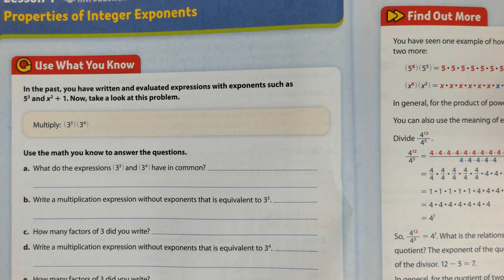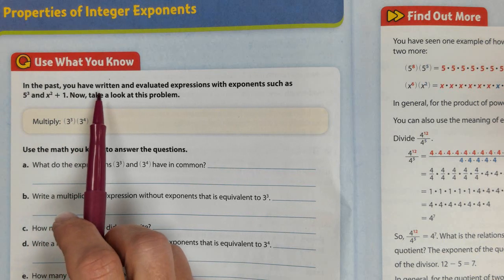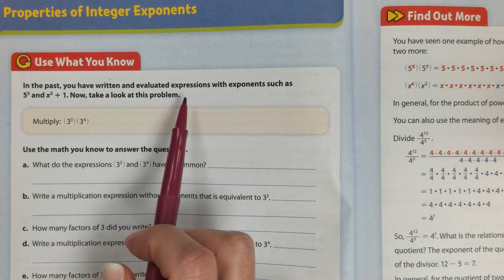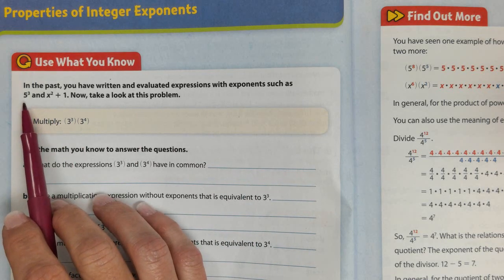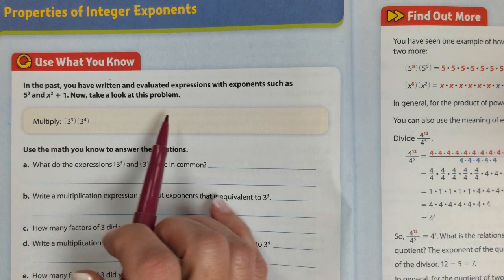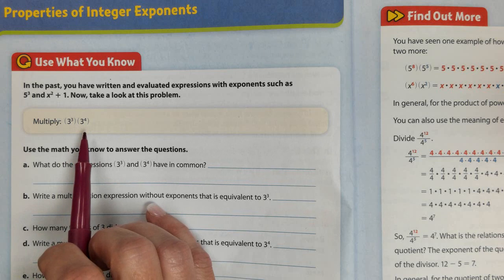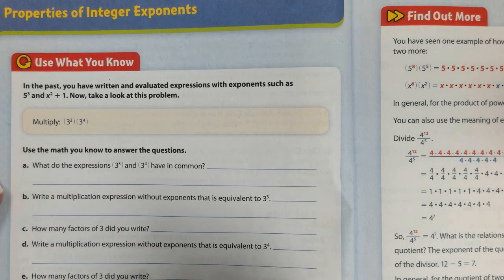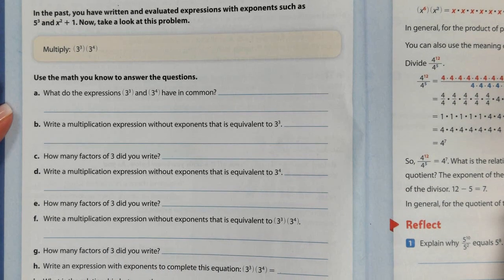All right, so I am on page 2 in your book, but it'll be your first slide. So it tells you at the top, in the past, you have written and evaluated expressions with exponents such as 5 to the third or 5 cubed and x squared plus 1. Now, let's take a look at this problem. So they give you 3 to the third times 3 to the fourth. And then they want you to answer some questions that go along with that problem. So let's look at those.